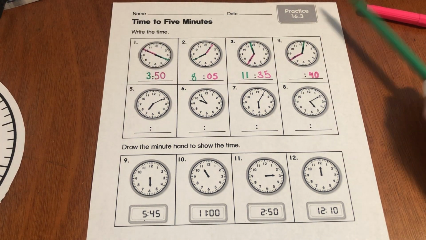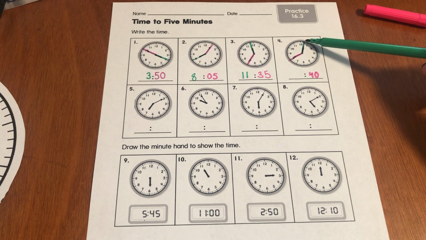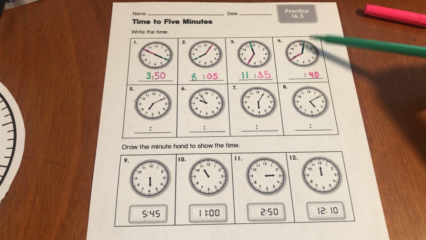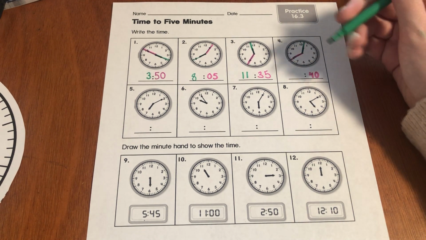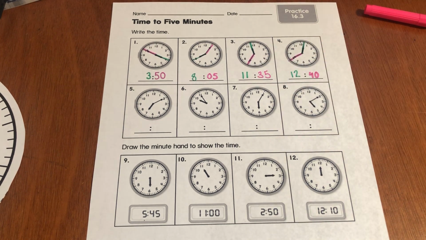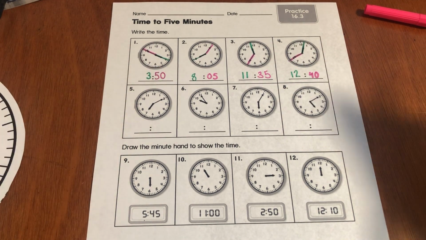All right, now looking at my clock, I know that soon that clock is going to go up to the 1, but it has not been 1 o'clock yet, so my answer can't be 1:40. It has to go back to the 12. It is 12:40. Awesome. I know this concept is a little tricky.